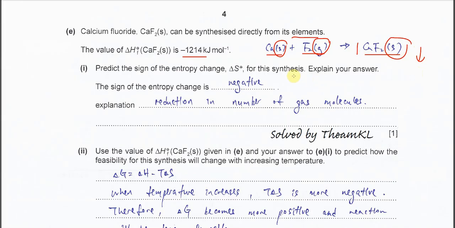So when the entropy is decreasing, therefore the sign must be negative, because now it's less random or less disorder, because now no more gas. So therefore what you need to say is the sign is negative. The explanation is you just need to mention that there is a reduction in the number of gas molecules, because now the gas molecules are no more after reaction.